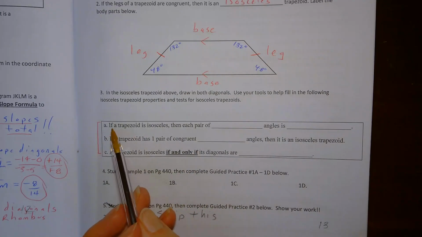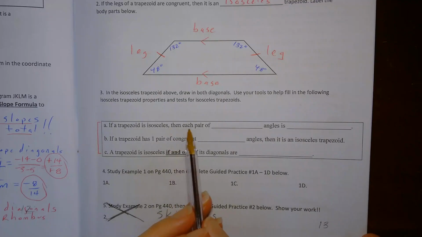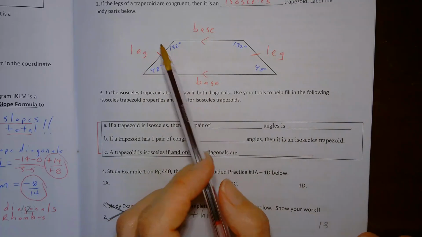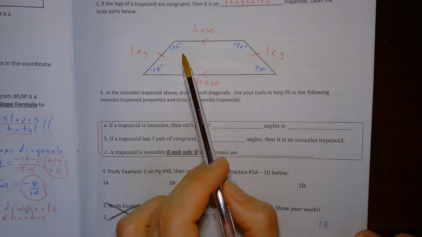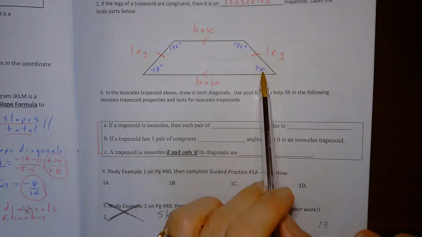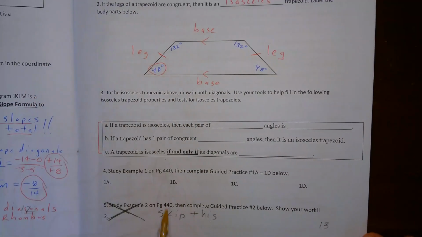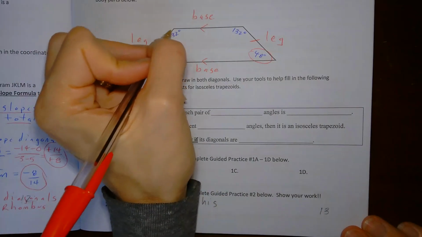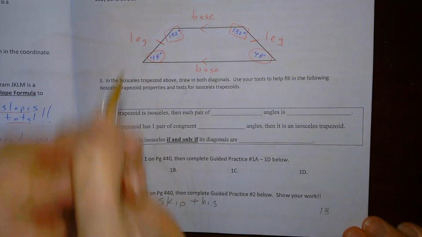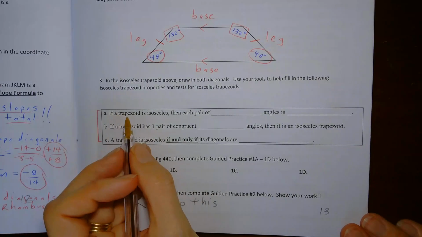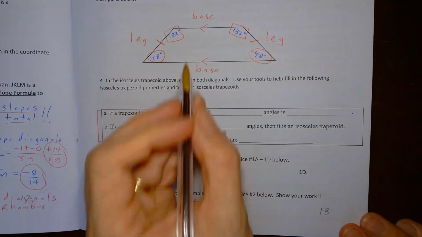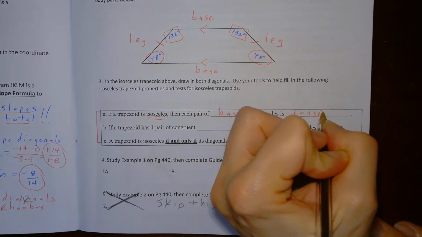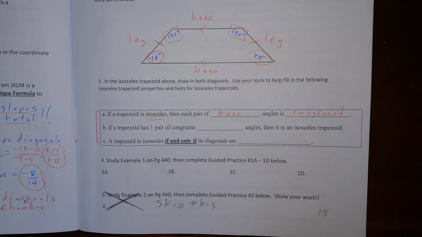So first of all, it says if a trapezoid is isosceles, then each pair of base angles is congruent. So, or blank, I should say. So if you notice, I pre-measured these angles for you. I've got a 132, 132, a 48, and 48. This right here is a pair of base angles. If you notice, they are congruent. This is a different pair of base angles, and if you notice, those are congruent. So it says if a trapezoid is isosceles, which this one is, then each pair of base angles is congruent. That doesn't happen if it's not isosceles.